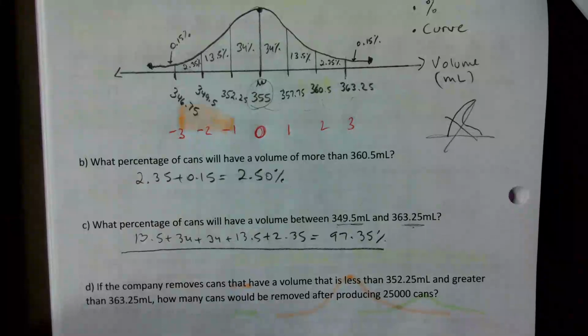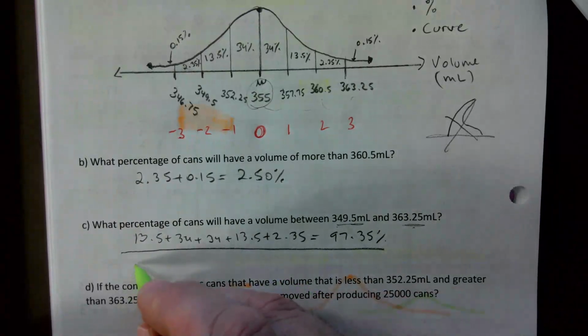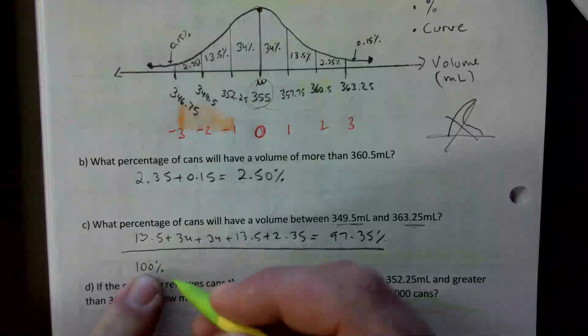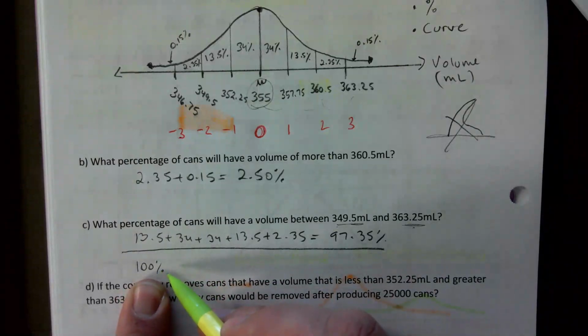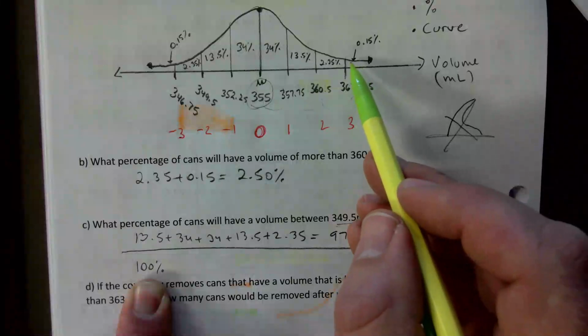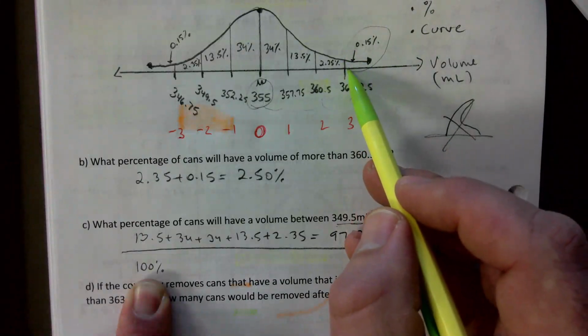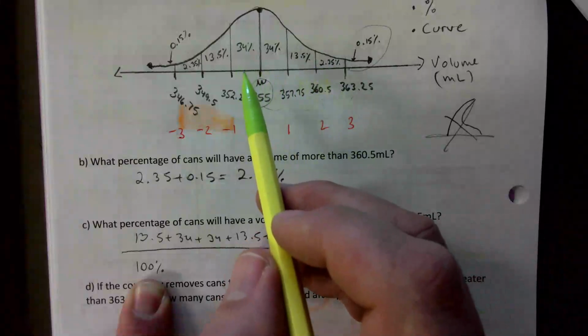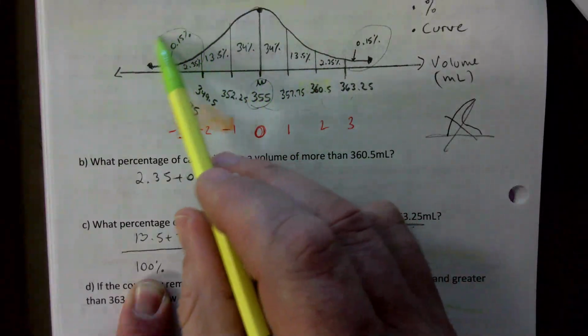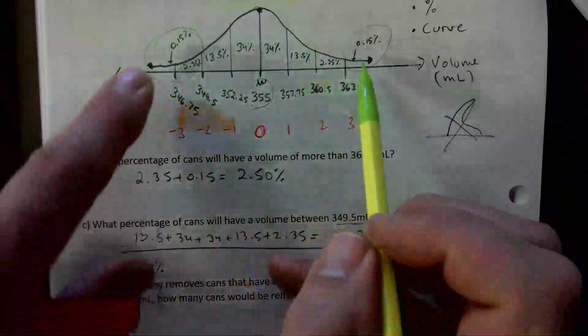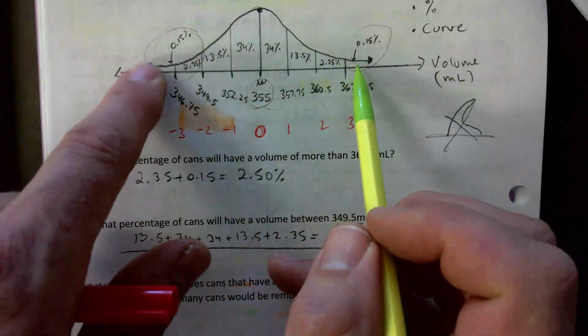Is there a different way of doing this? Yes, and I want you to know that, okay? Just make sure you write this down. 100%. 100% is the entire curve, okay? From end to end. I will subtract 0.15 from it, and I will also subtract this tail here. So if you subtract these two, actually three sections, right?